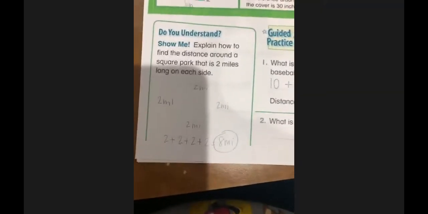So you should have taken 2 plus 2 plus 2 plus 2. And you say 2 plus 2 is 4, plus 2 more is 6, plus 2 more is 8, which means the distance around the lake is 8 miles. So really, today's math is all about measuring the distance around each object. Okay. So let's take a look at this first one.